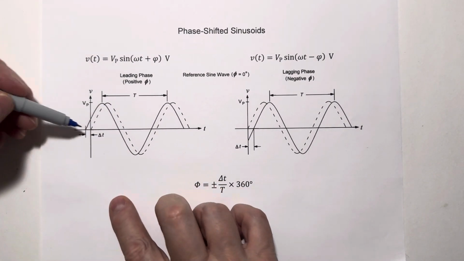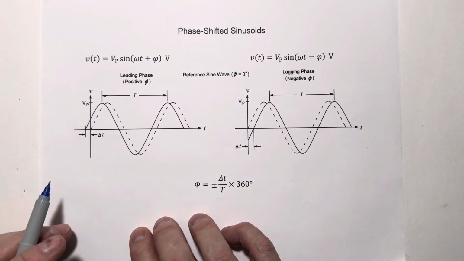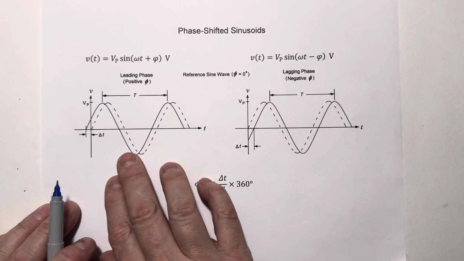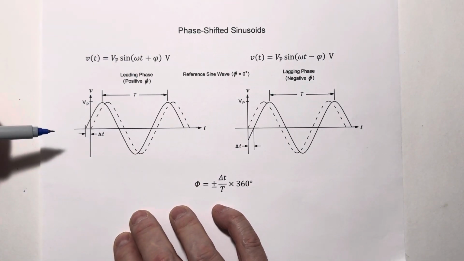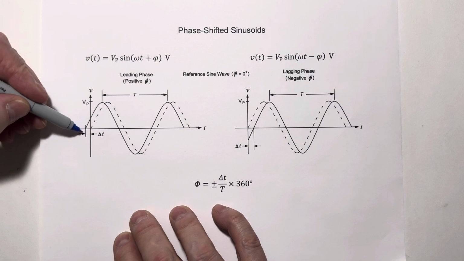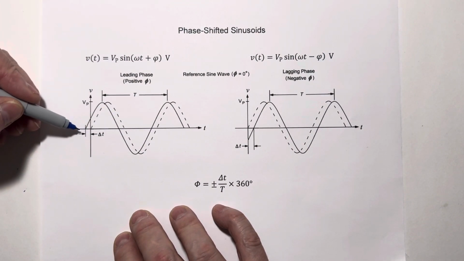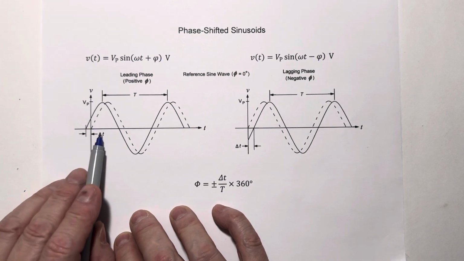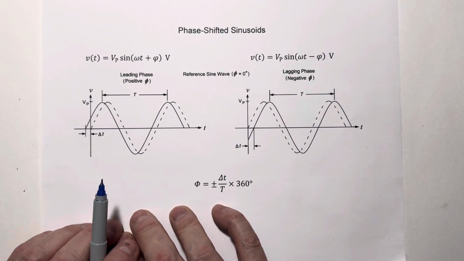It's starting at 0 crossing at t equals 0 and progressing from there. In this first example, we have what's called a leading phase shift. That is, this solid waveform starts a little bit sooner in time. The time difference between 0 crossing at the start, I'm calling delta t.